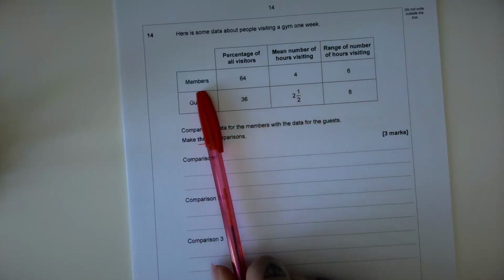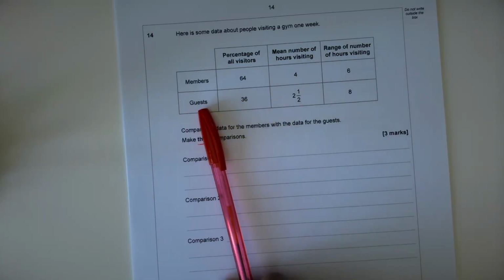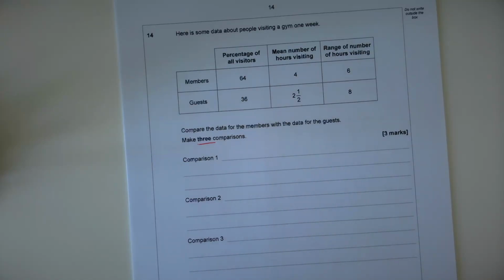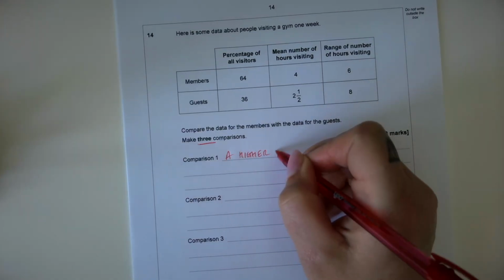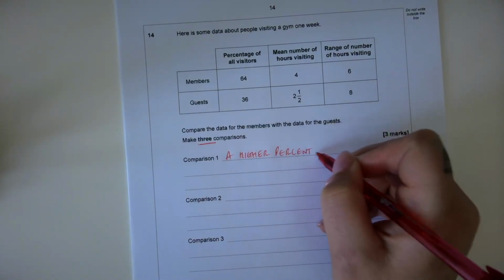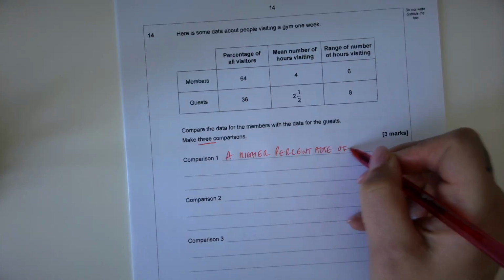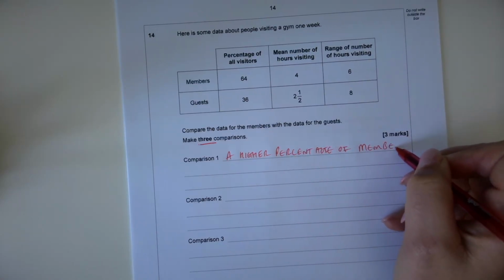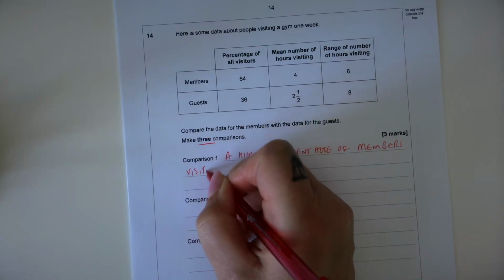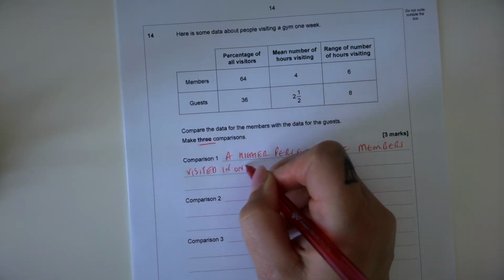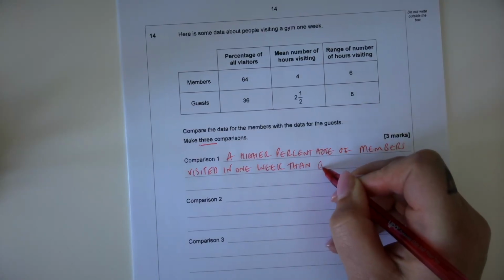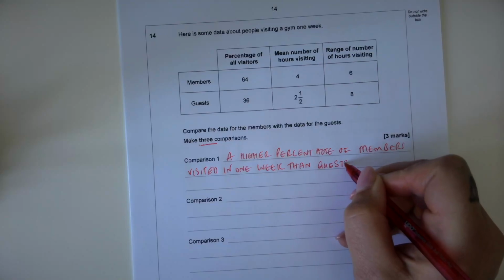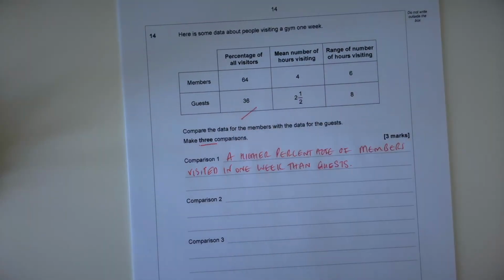So 64% were members, 36% were guests. So we can say that a higher percentage of members visited in 1 week than guests. Okay, so we've done that one.